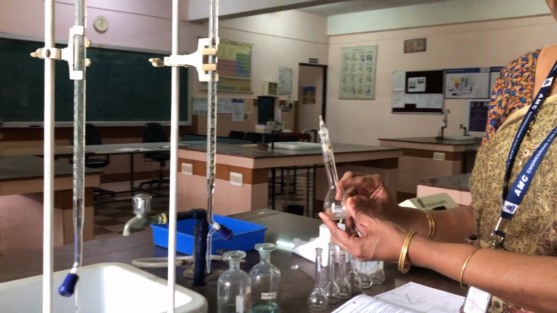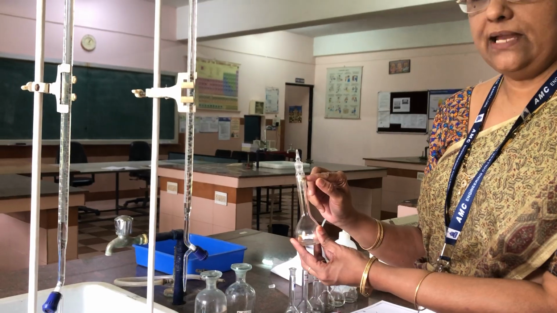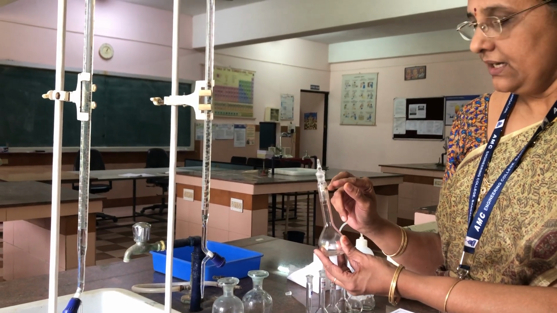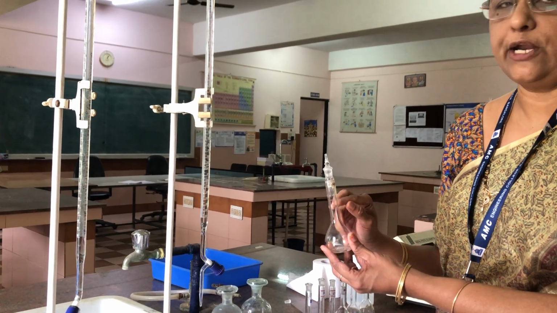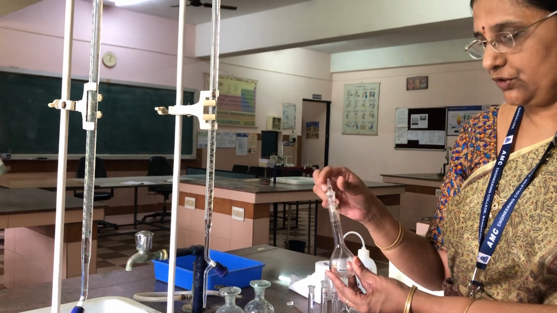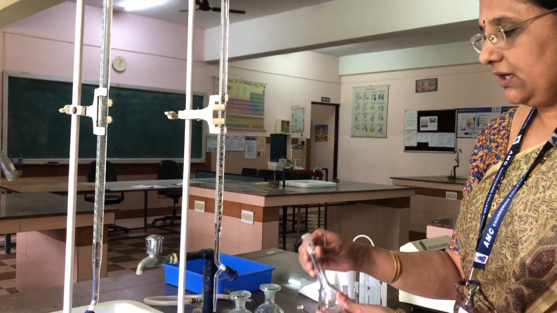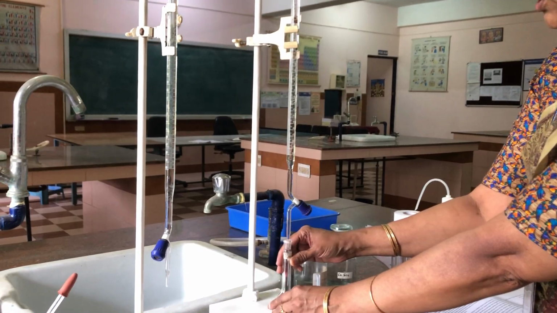First we have to prepare the series of standard solutions. For that, first we take the standard flask labeled as blank. Blank means in this we are not taking any copper sulfate solution. We are taking only 5 ml of ammonia solution.